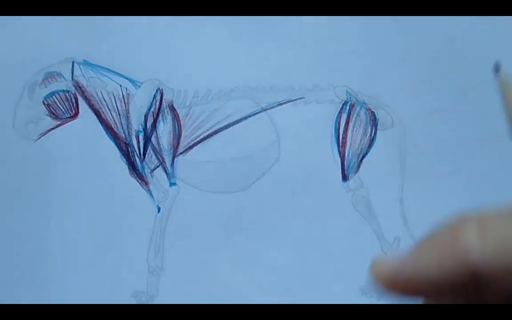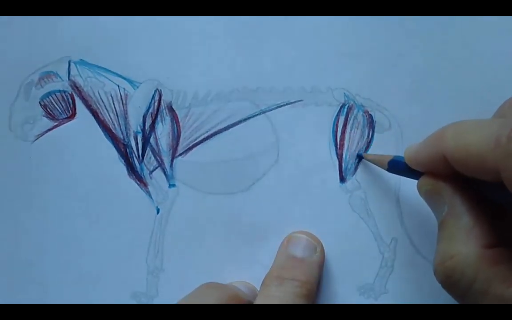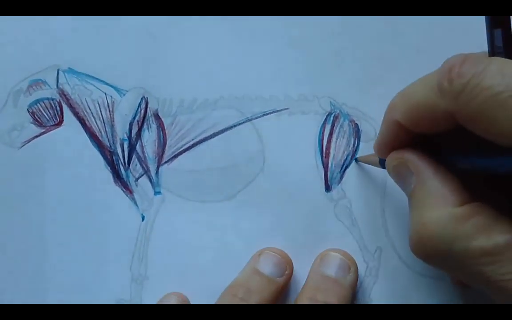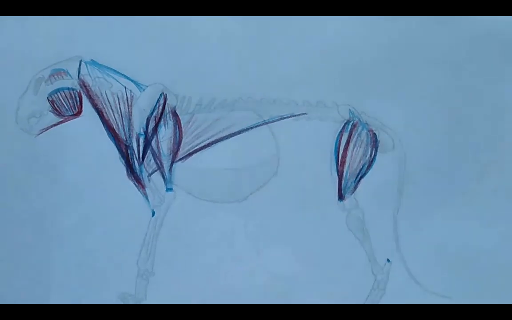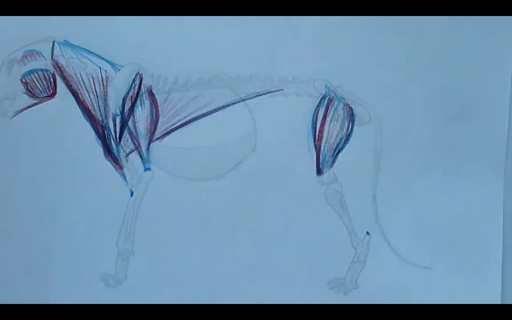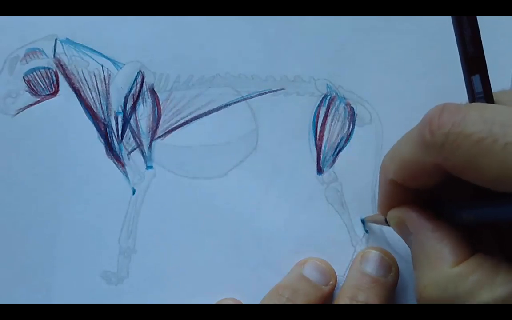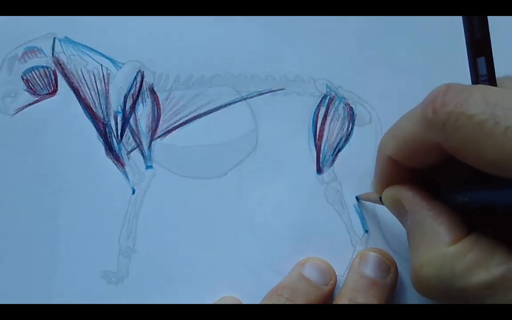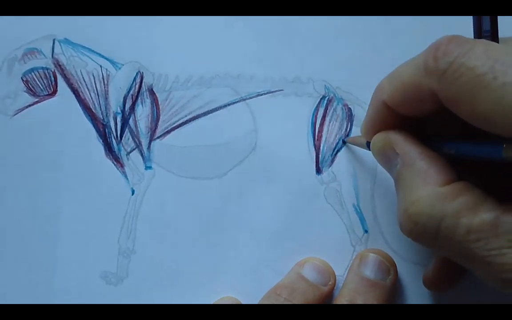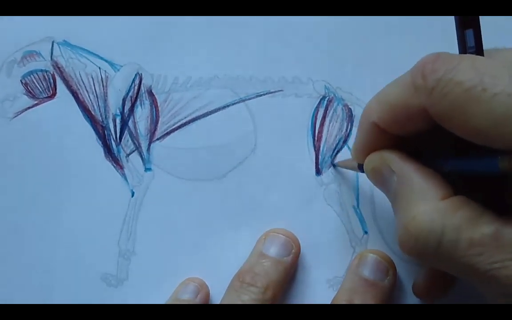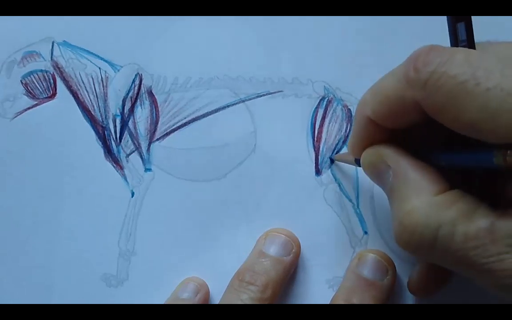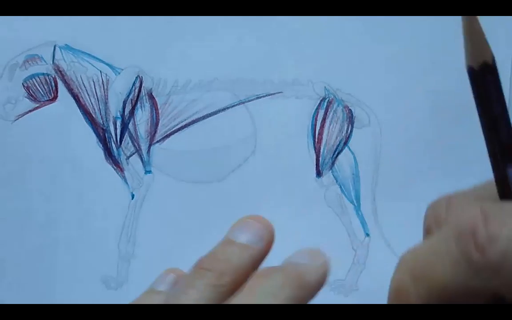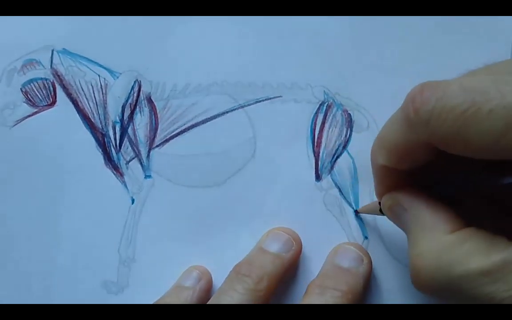But I'm going to attach into the back side of that femur, right in here, one more muscle, and I'm going to attach it to that point there on the tip of the heel. But here it's going to come up as a very skinny tendon. And then that is going to go into a larger muscle back here. And that's your calf muscle.